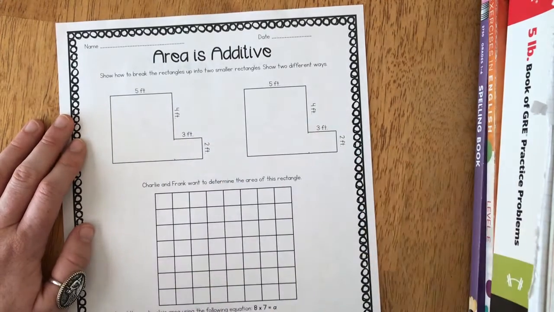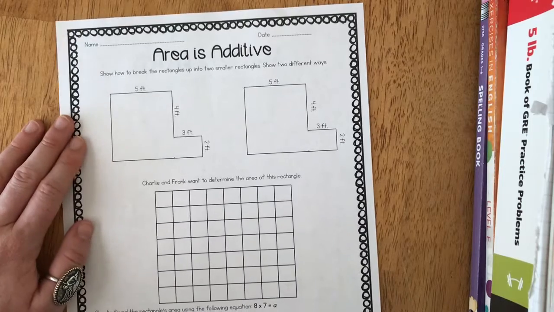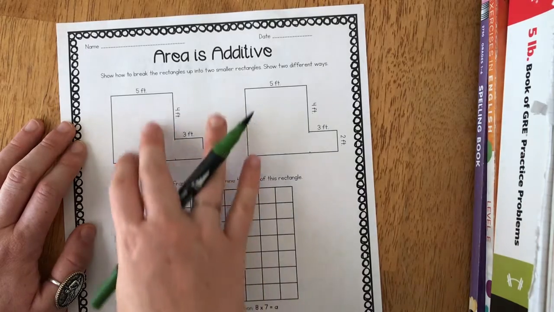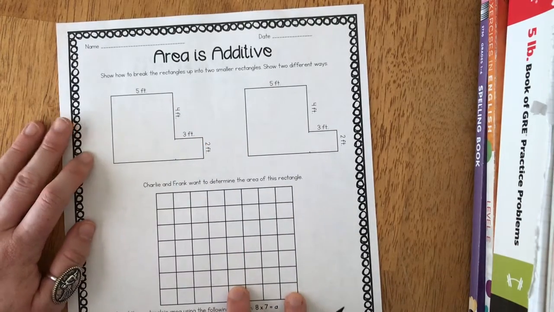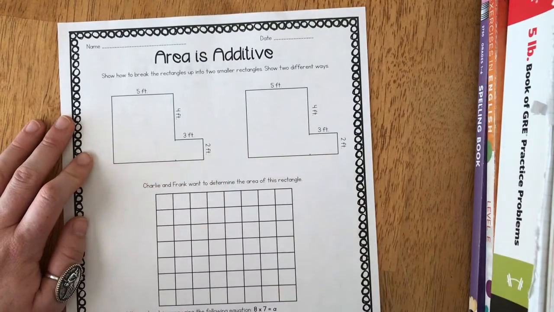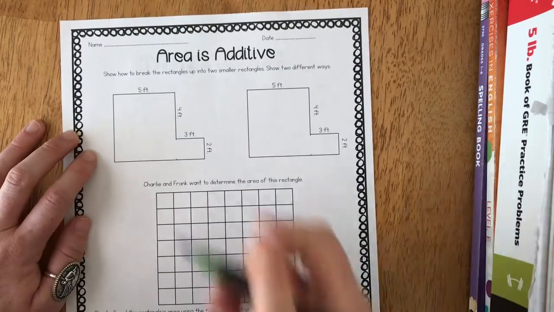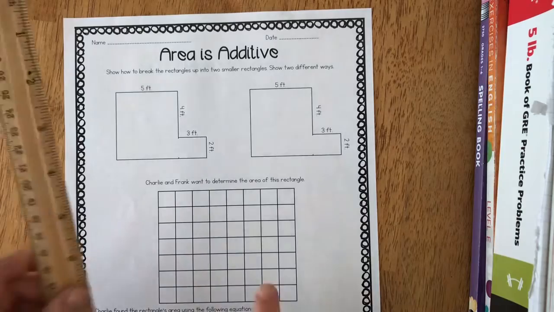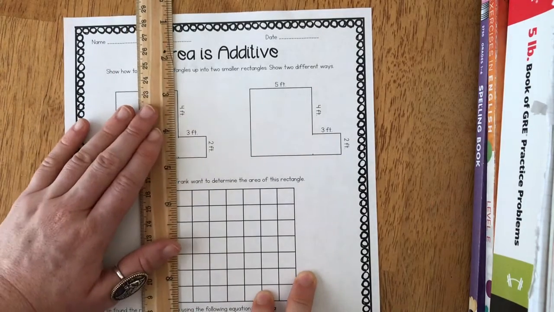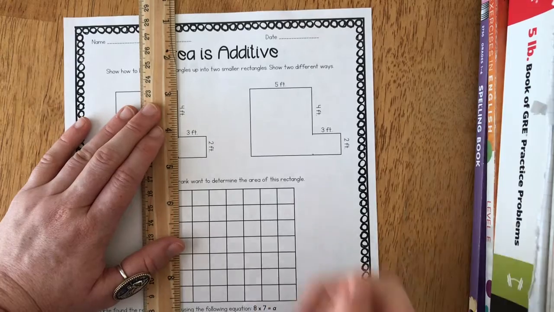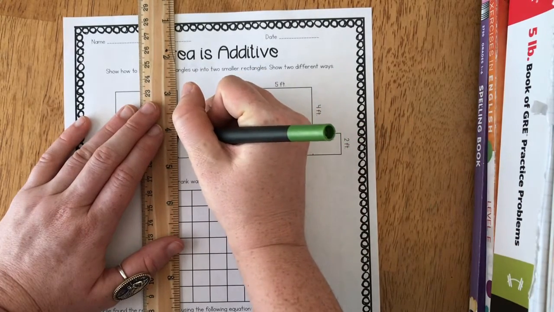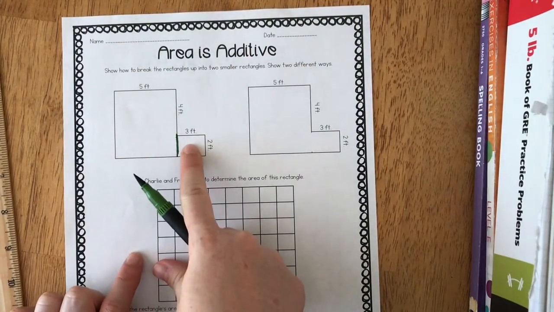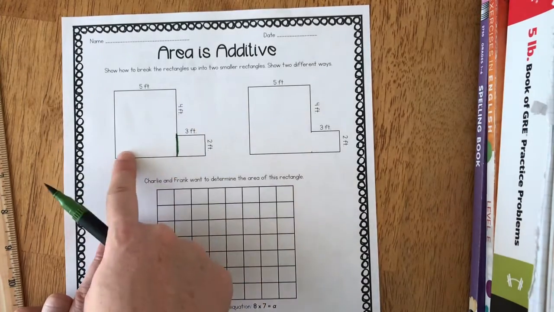So there are two different ways that I can break these apart to find the area. So far, when we've been solving for the area, we've only been looking at a square or a rectangle, but here we have two irregular shapes. However, I can apply what I know about squares and rectangles in order to find the area of these shapes. So one way that I could break this into two rectangles would be to use my ruler and continue my line all the way down. So I'm going to do that. Okay, so now I have a smaller rectangle and then I have my bigger rectangle up here.